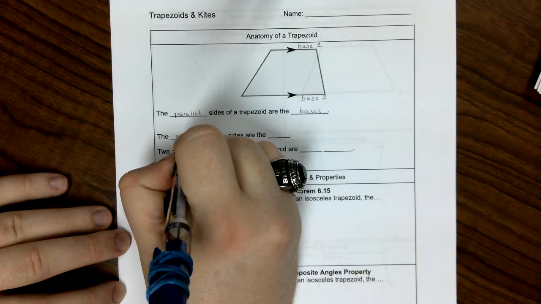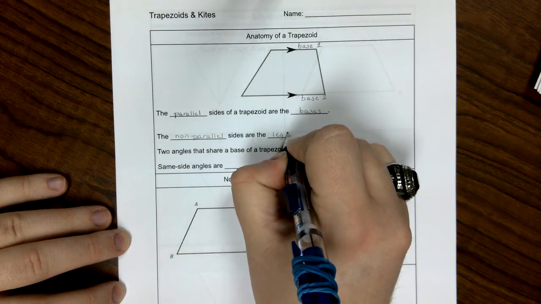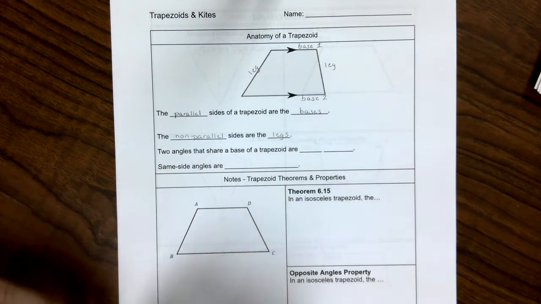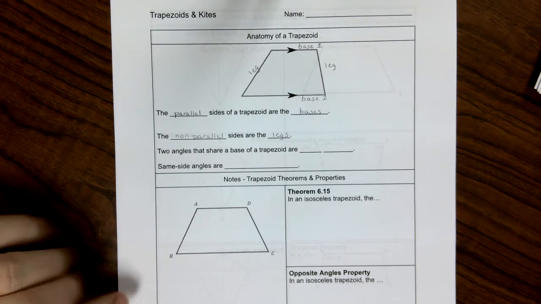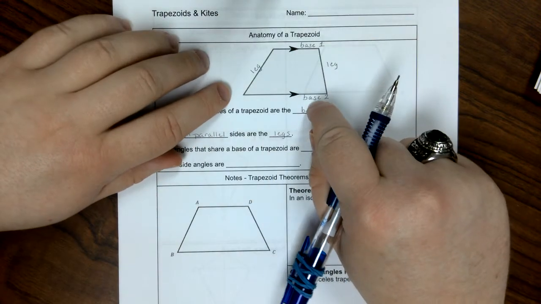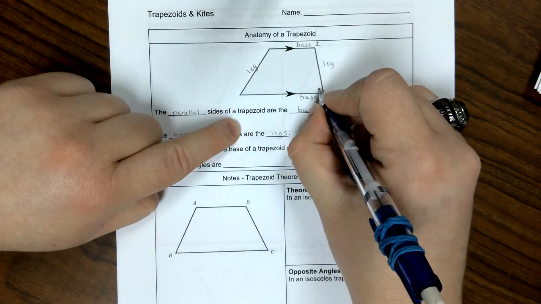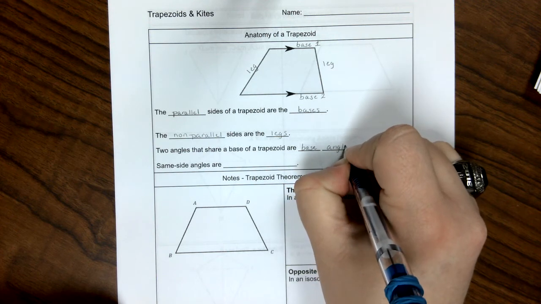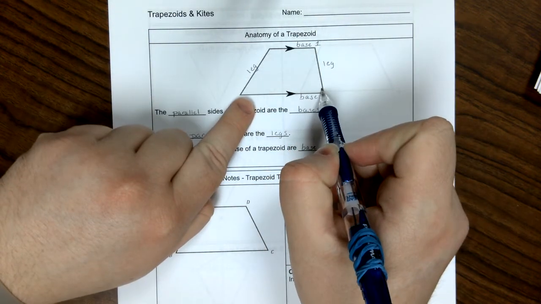The non-parallel sides, we call those the legs. So this is a leg, and this is a leg. And then two angles that share a base of a trapezoid, in other words, two angles that touch the same base. For example, the two that touch base 2 would be this angle here and this angle here. Those are called base angles. Base 1's angles are up here, base 2's angles are down here.